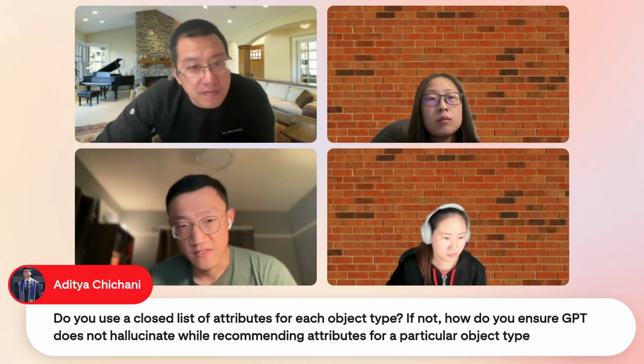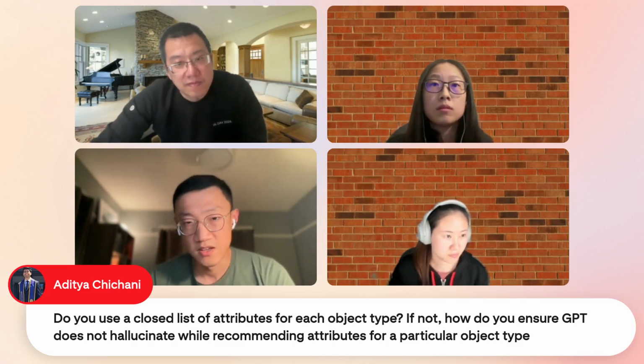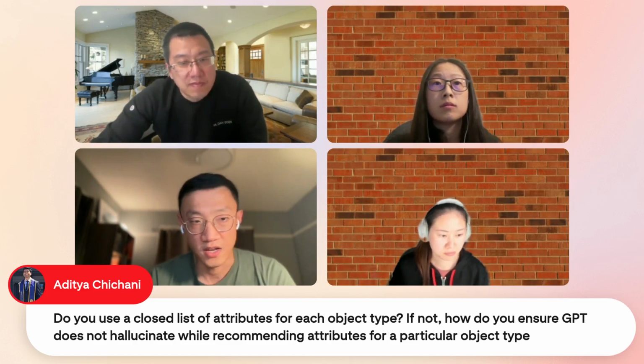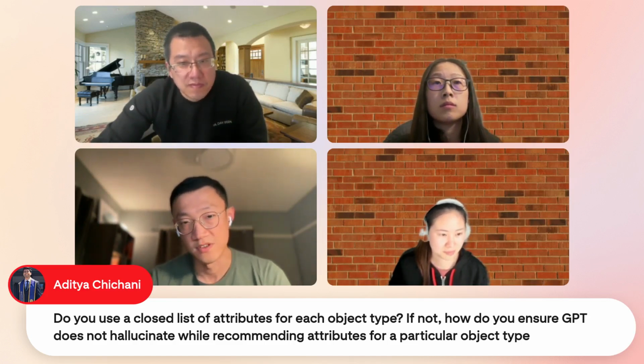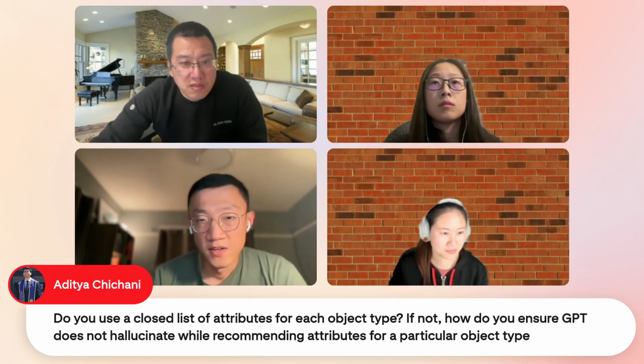Do you use a closed list of attributes for each object type? If not, how do you ensure GPT does not hallucinate while recommending attributes for a particular object type?